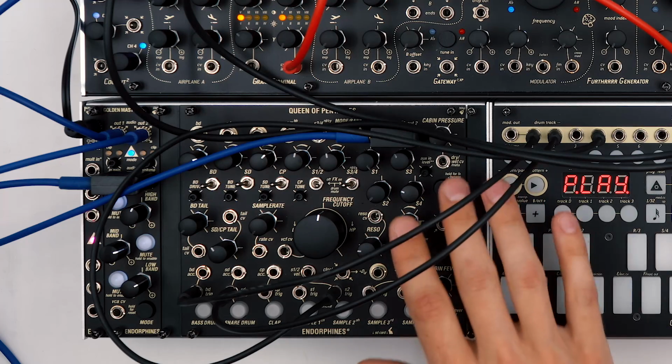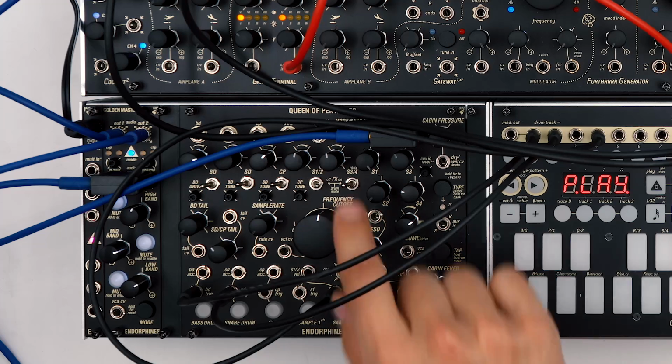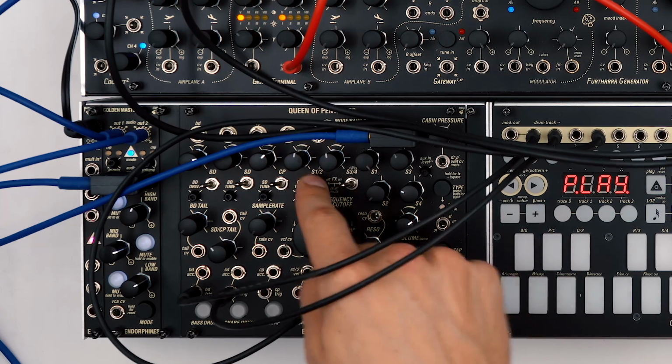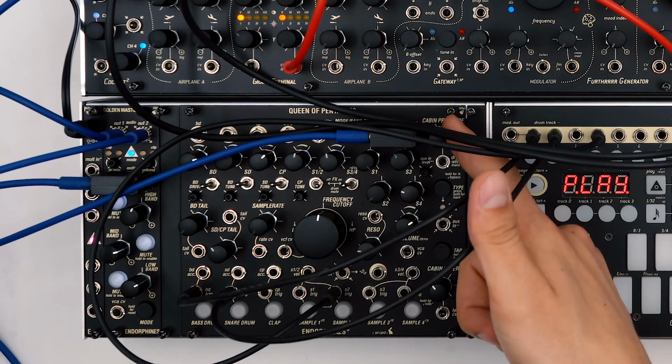Now to make the rhythm a little bit more interesting, I will apply some delay to the hi-hats. To apply effects to any of the sounds, all you have to do is put the switch to the right position and then turn the dry wet control over here. So let's start the beat.